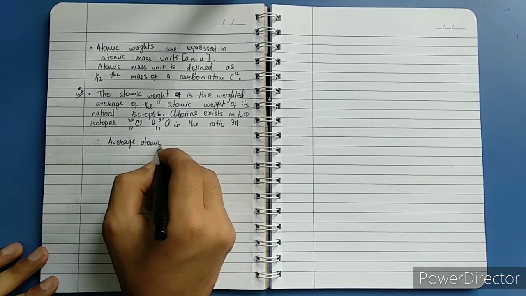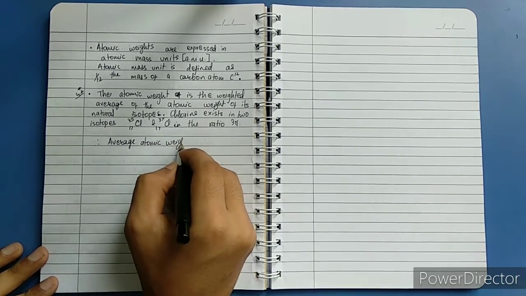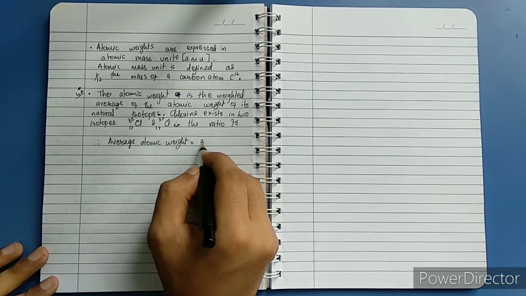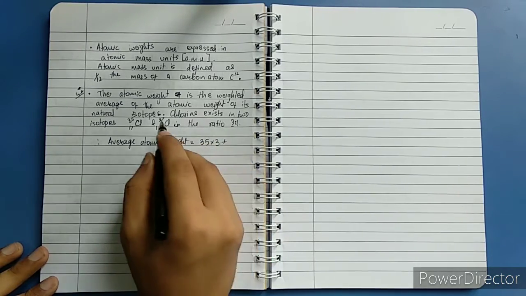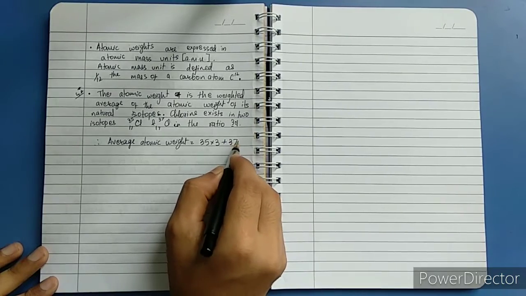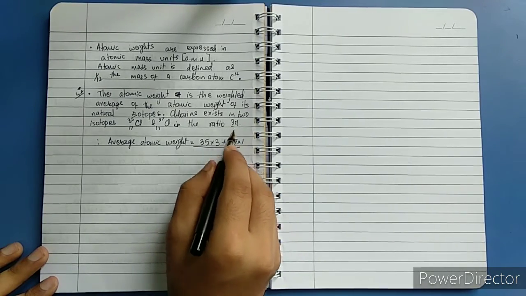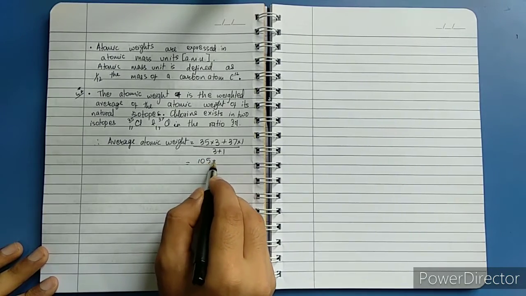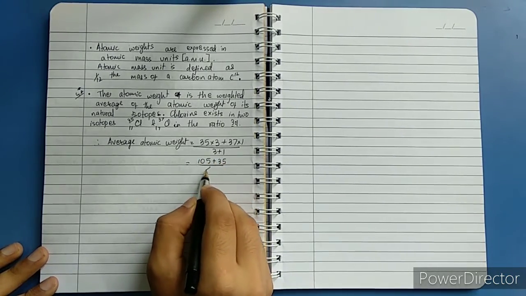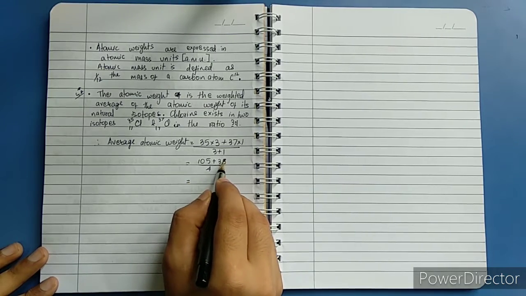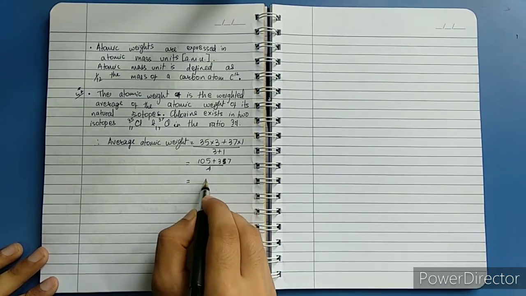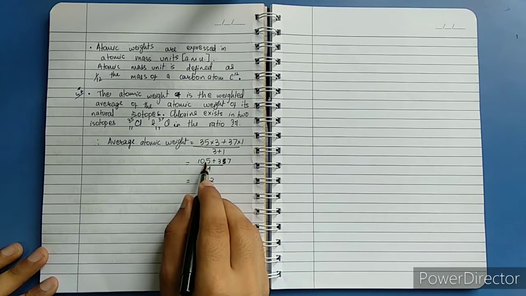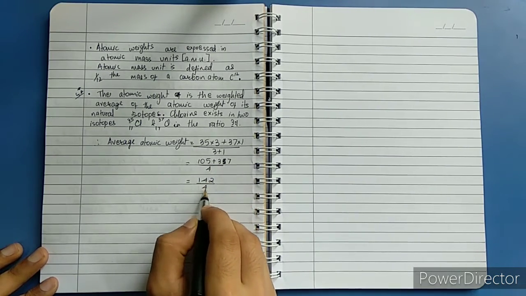So therefore, average atomic weight will be equal to 35 into 3 plus 37 into 1, divided by 3 plus 1, the total. So this becomes 105 plus 37 by 4, that is 142 by 4.